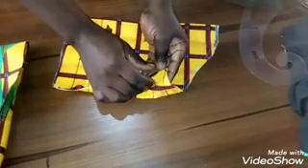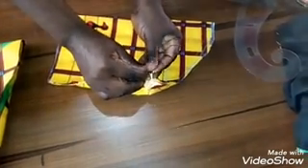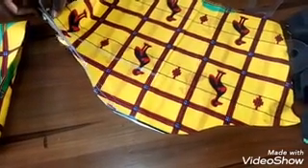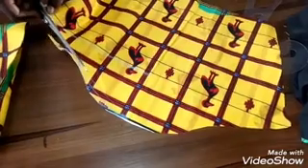Then I will open it up to cut my front sleeve. So now I'm cutting my front sleeve. So I'm done now for the sleeve.